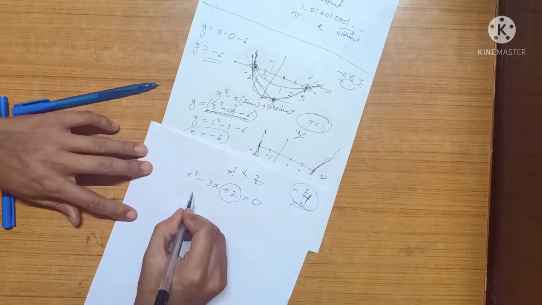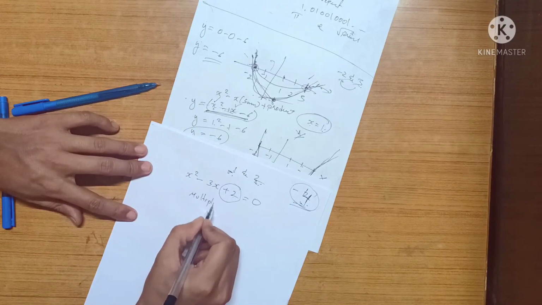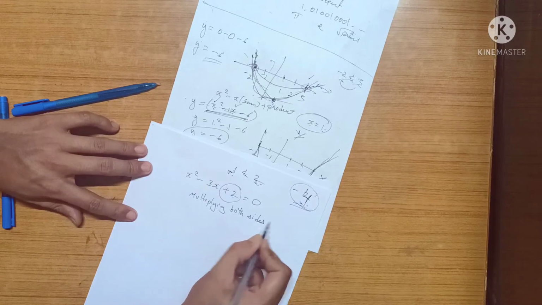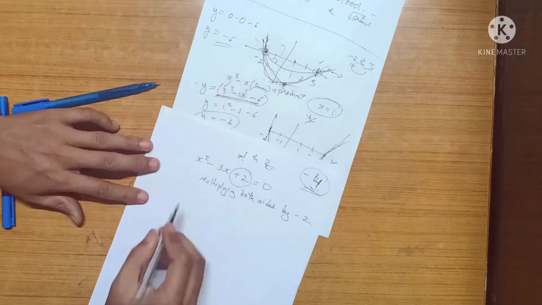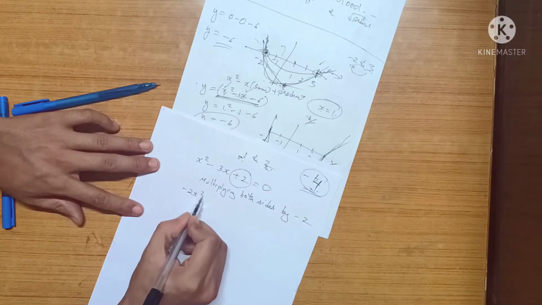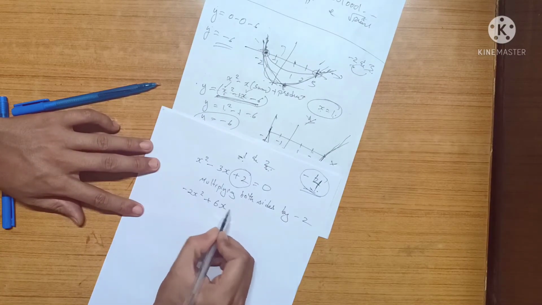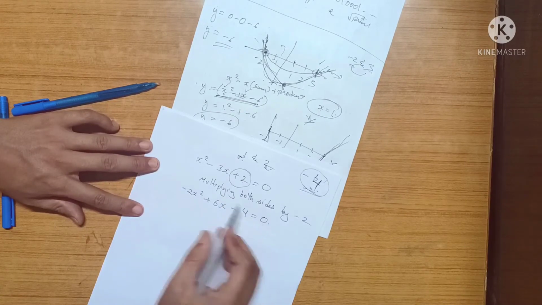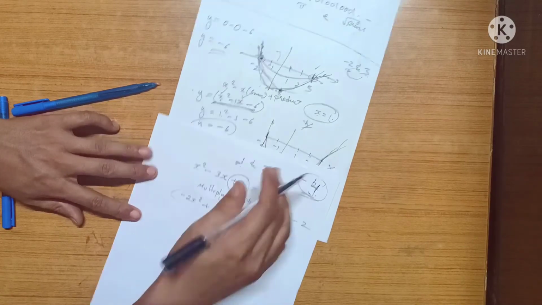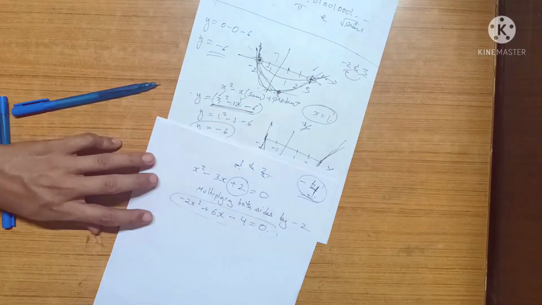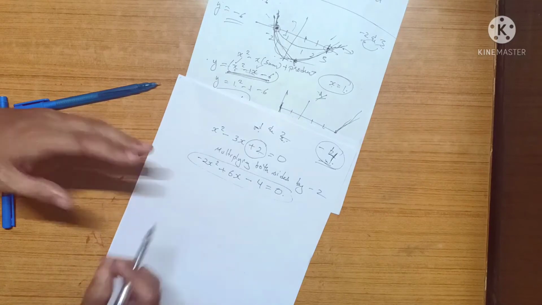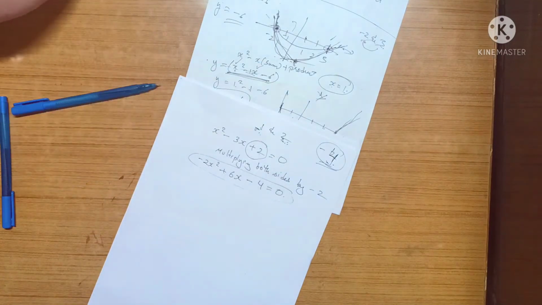So we can do that by multiplying both sides by minus 2. That way we'll get minus 2x squared plus 6x minus 4 equal to 0. Now this equation will pass through the y-axis at minus 4, and if I factorize this, I will get the same 1 and 2 as the zeros.